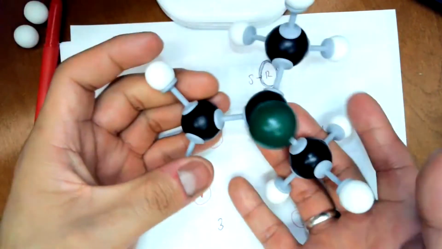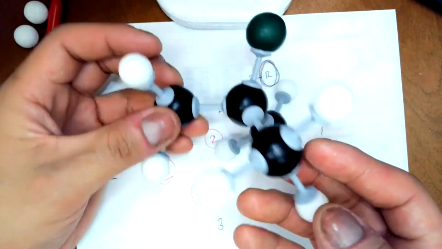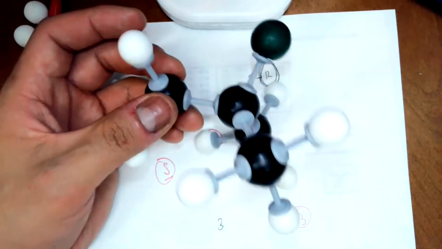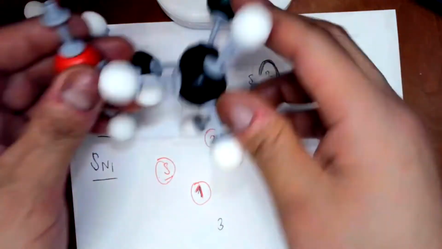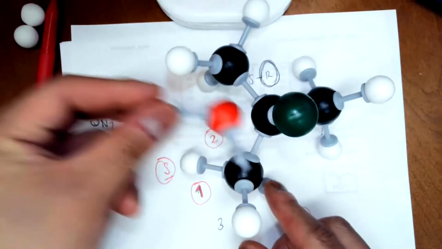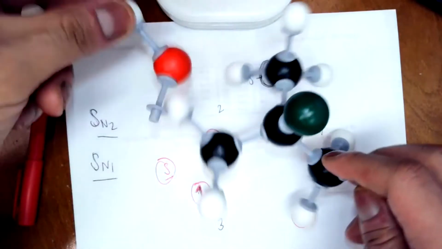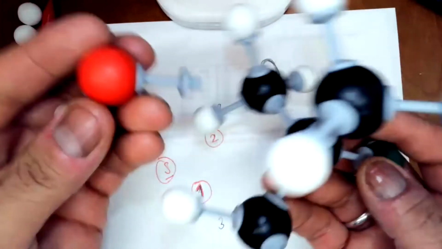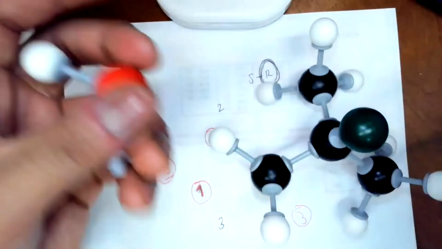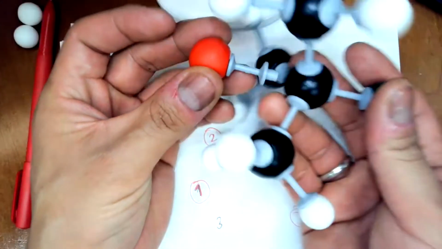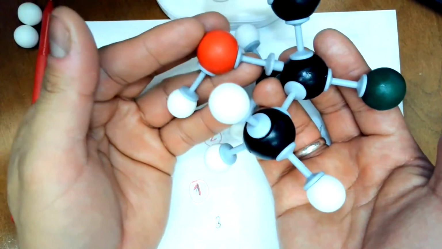This compound is a tertiary alkyl halide. Tertiary alkyl halides will never undergo SN2. Why? Because the nucleophile is not strong enough? No, it's because it's too blocked. The OH wants to come in, but it is too hindered. There's no way it can come in to attack from the back. There are too many groups here. The transition state will look too crowded if I try to represent it.